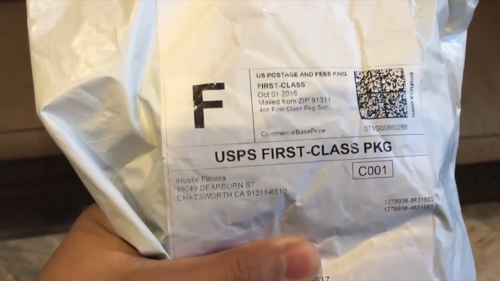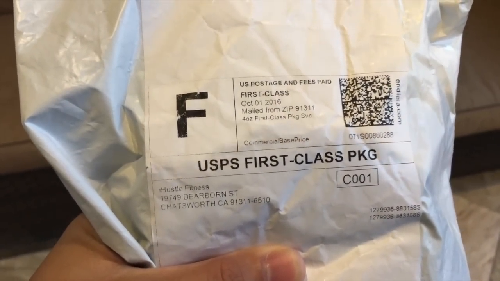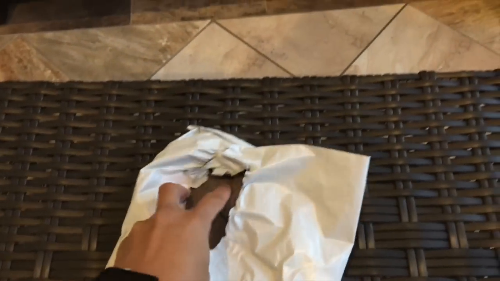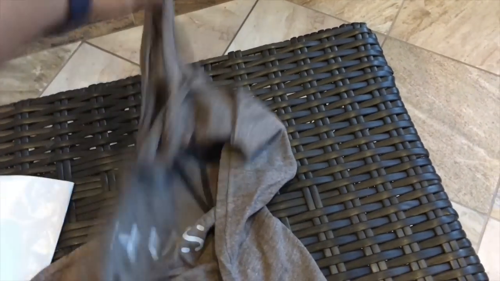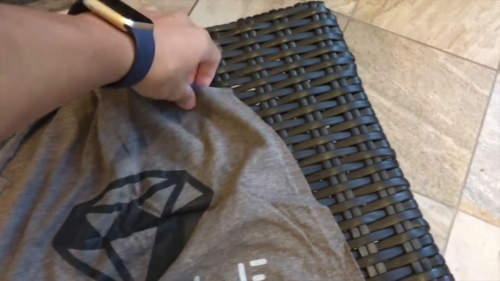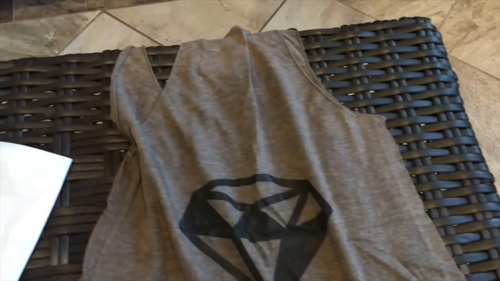But again, it doesn't have the manufacturer's name. It has your company name, which is pretty cool. And this is just one example of one of the shirts that I had uploaded the design and used their platform, Printify's platform, to create. And this is how it looks.